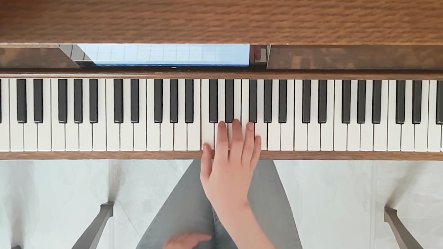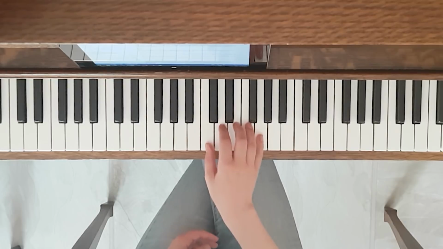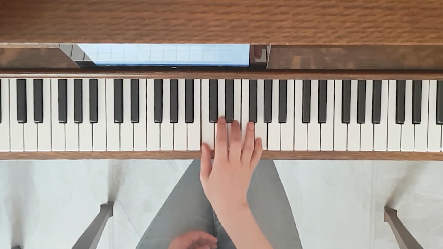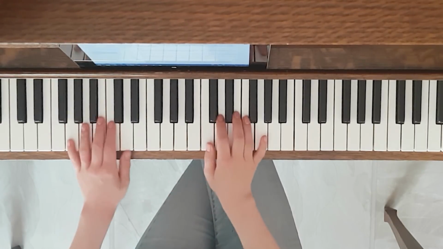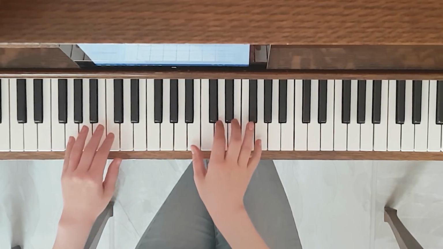So now your pinky is anchoring the chords, and it sounds a lot nicer too. And we put that all together, we get this.